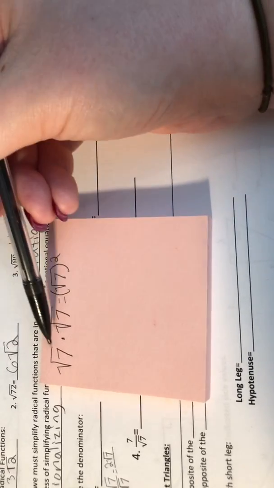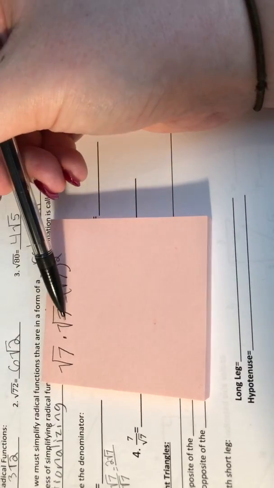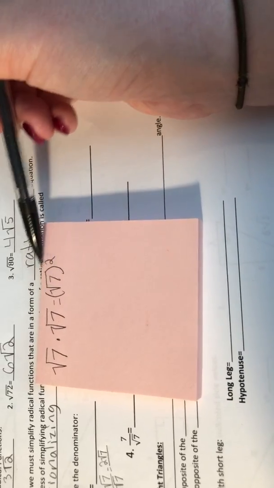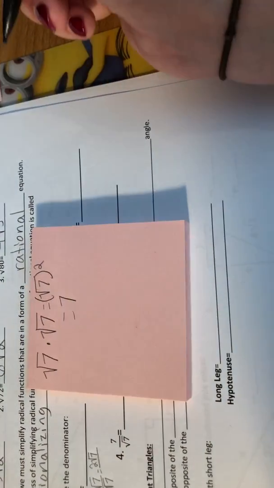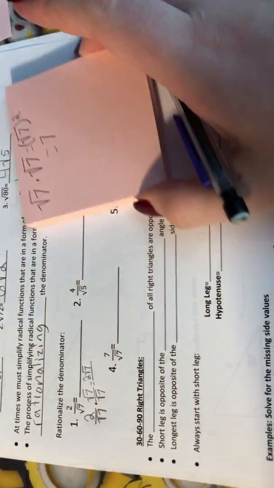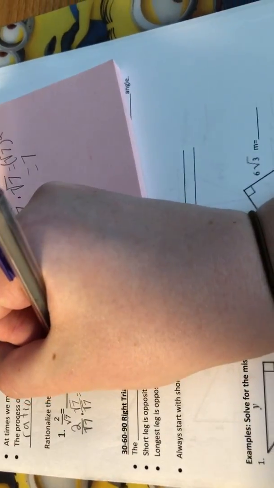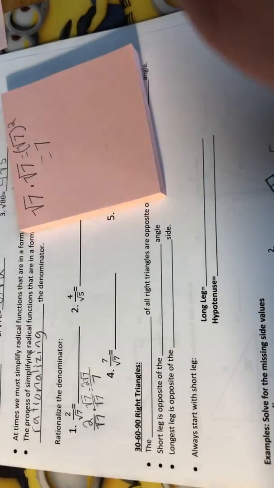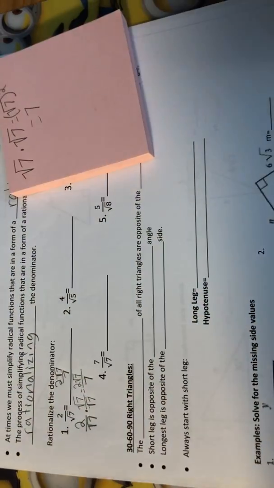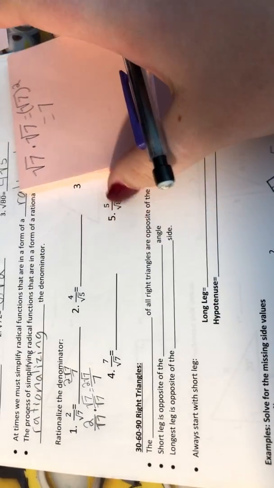So when we took the square root of 7 multiplied by itself, the square root actually went away. So this equals 7. So in our problem, in the denominator, we have 7.